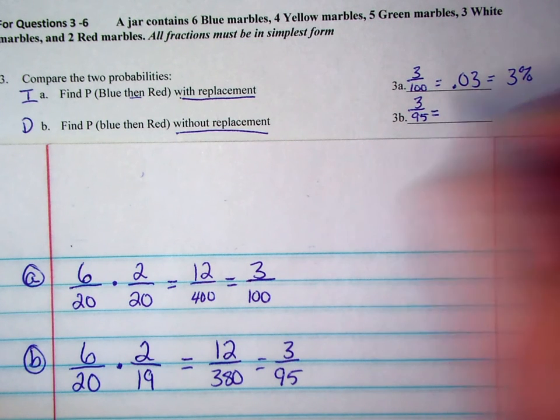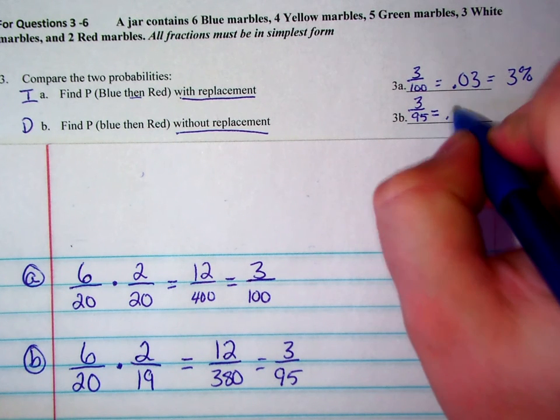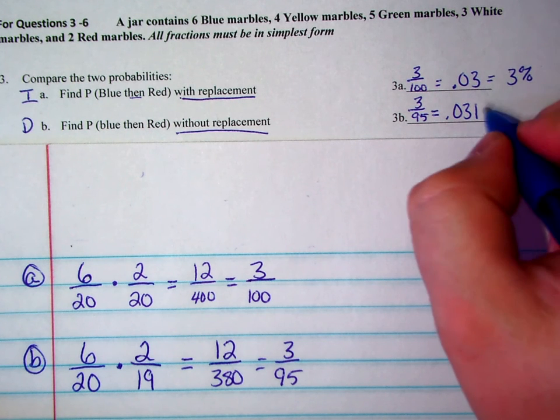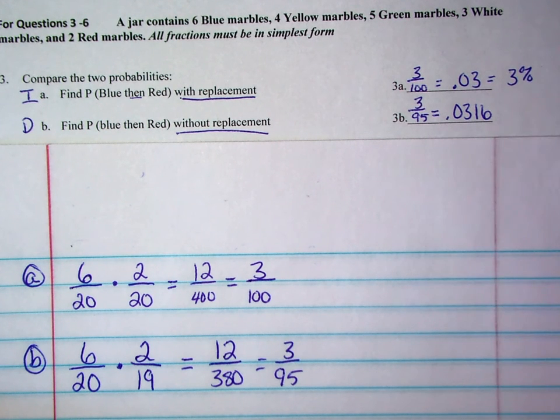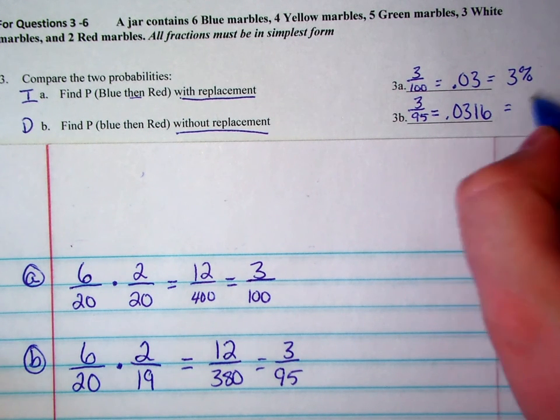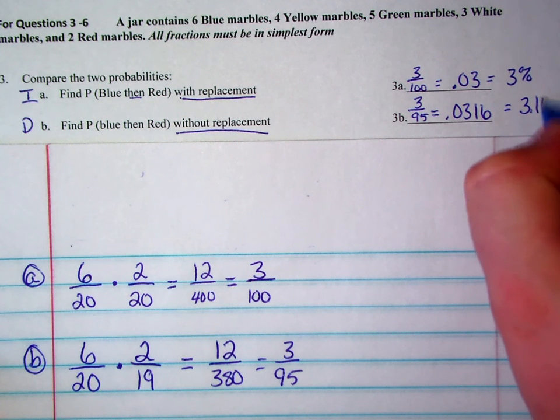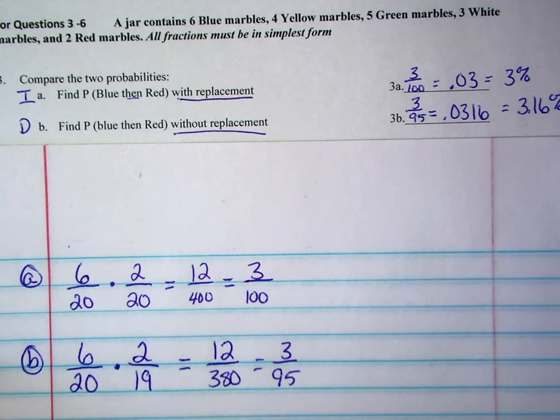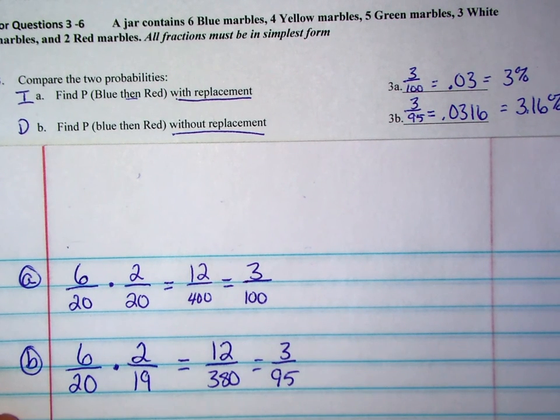And we're going to report that in decimal format, which will give me 0.03157, so that'll round up to 16, which is going to equal 3.16%. And so we can see there is a slight change in the probability depending upon whether or not we have replacement or we do not have replacement.